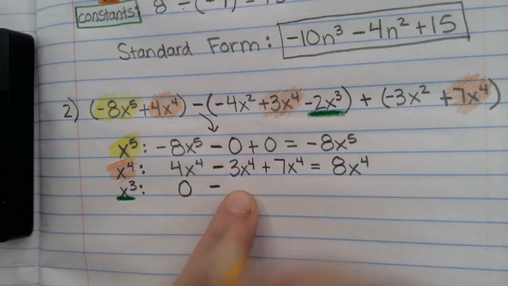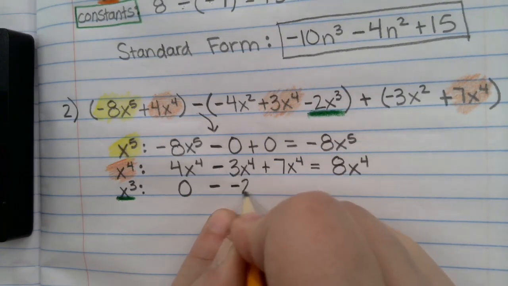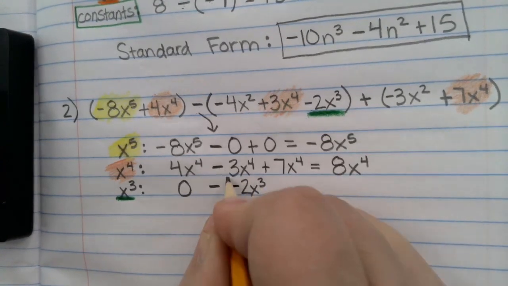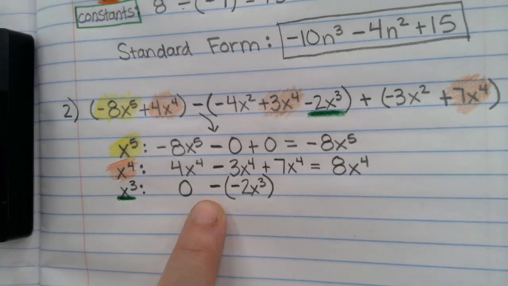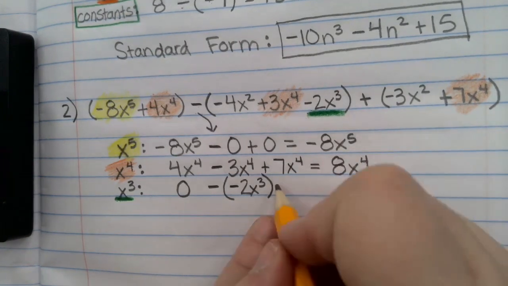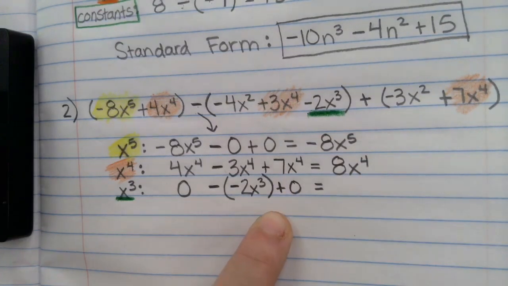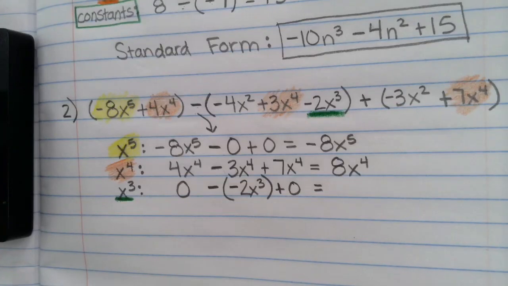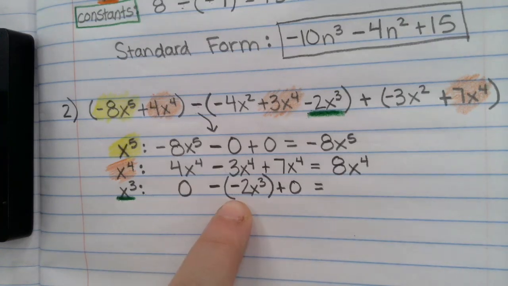What was in my second polynomial? Negative 2x to the 3rd power. If you want to put that in parentheses, we can to keep that minus and negative separate. And then do we have any x to the 3rds in the last one? Oh, so it's adding. So it's positive 2. Because of that minus negative 2, if I do 0 minus a negative, it's a positive. It's really like adding a positive.